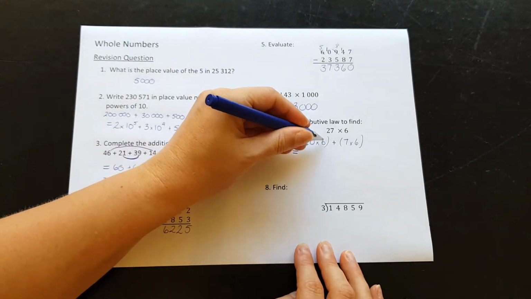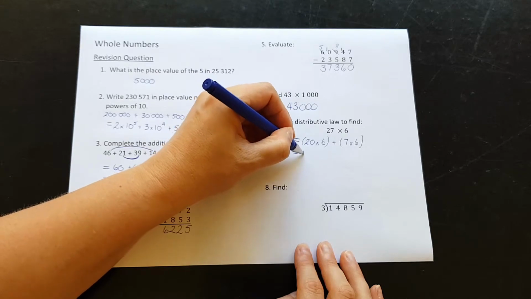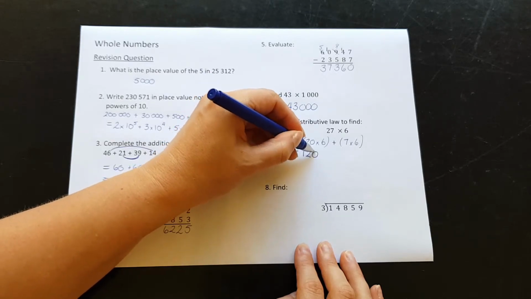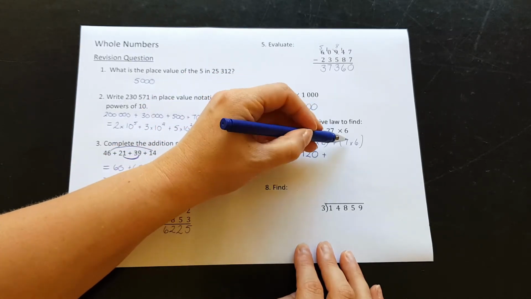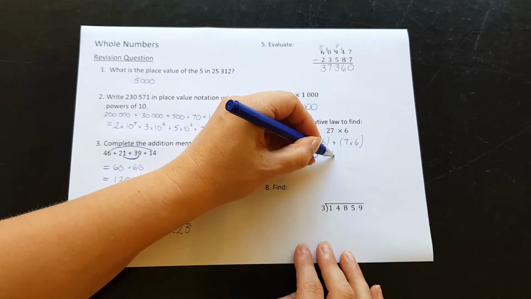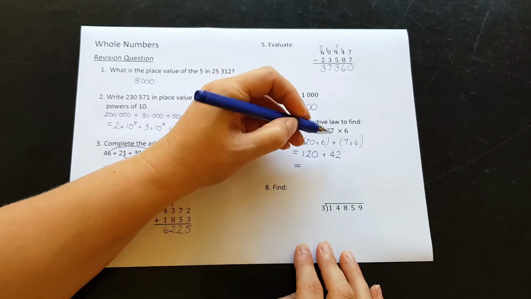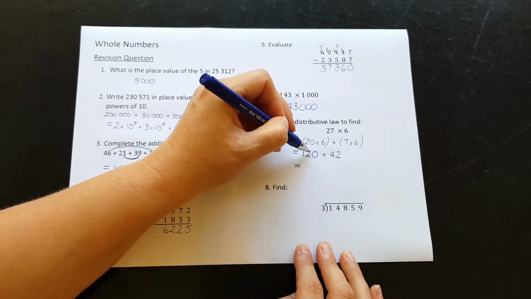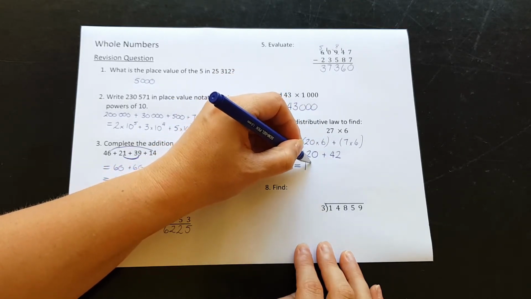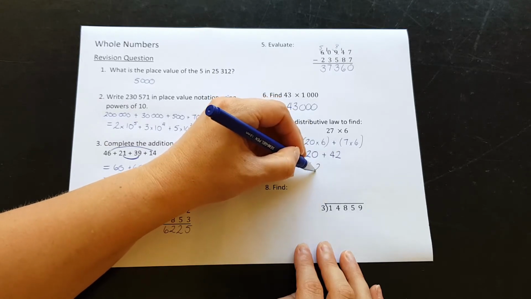Now 20 times 6, 2 times 6 is 12, and this 0 is going to sit after it. And 7 times 6 is 42. Then we just have to add those two numbers together. So adding those 4 tens onto here will give me 162.